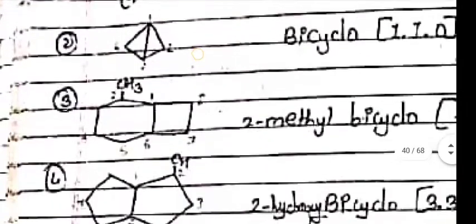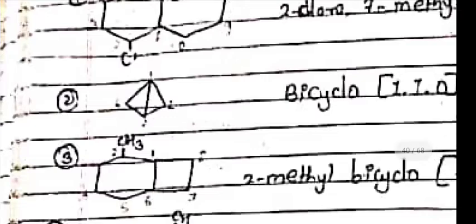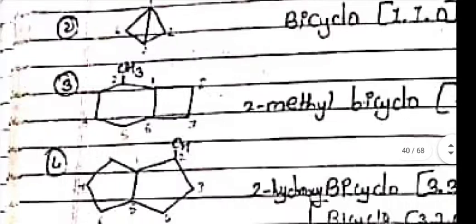There is also numbering here, 1 2 3 4, and here also. Then here 1 2 3, then 1 2, 1 2 3, 4 5 6 7, then 8.